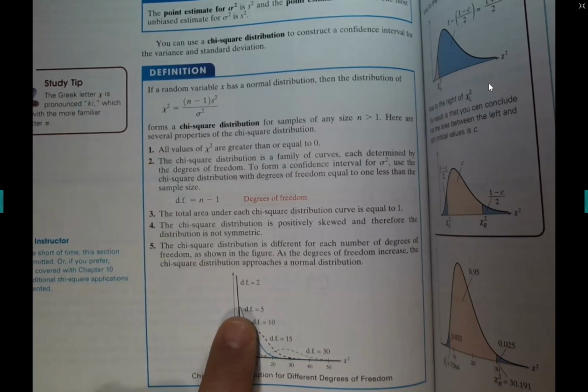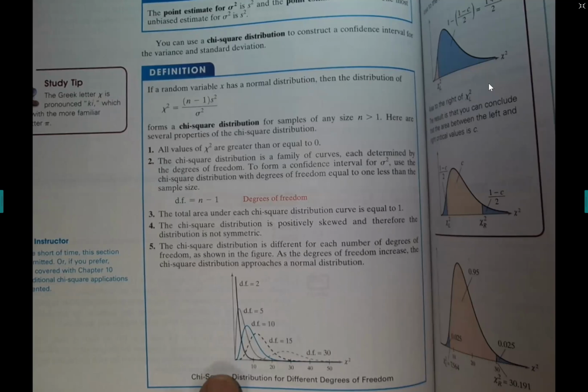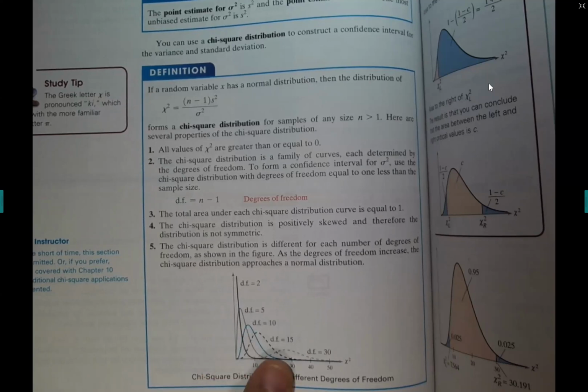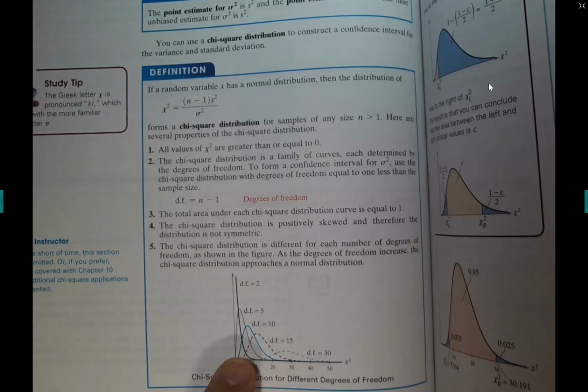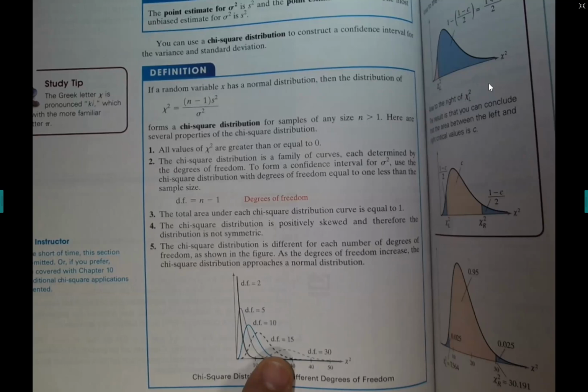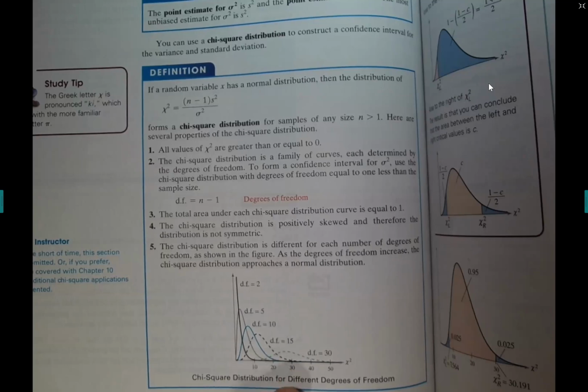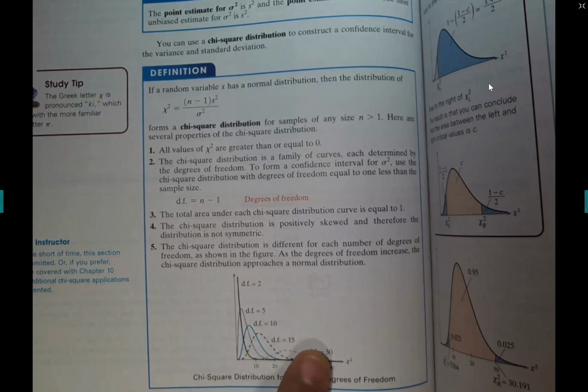Look, with degrees of freedom of 5, the chi-square is skewed toward the right. Degrees of freedom of 10, it's skewed toward the right. 15, it's skewed toward the right. But look, when the sample size becomes 30 or more, the chi-square distribution will become almost bell-shaped and very much symmetric. It will look like the normal distribution, but it can't be less than 0. It's always a positive distribution.